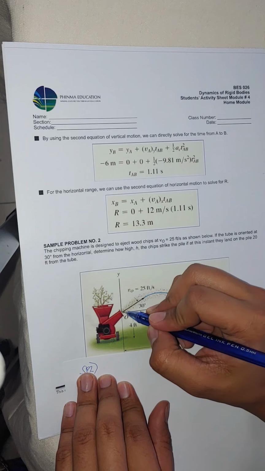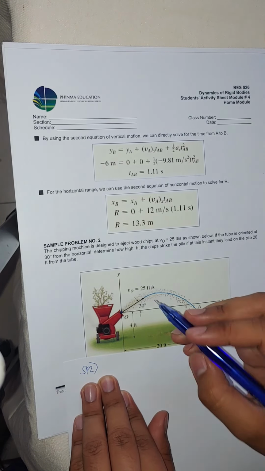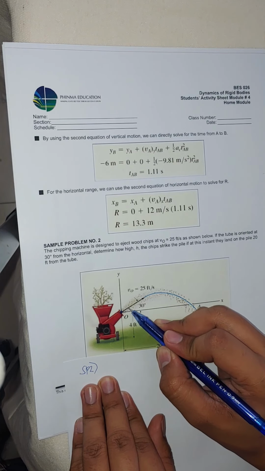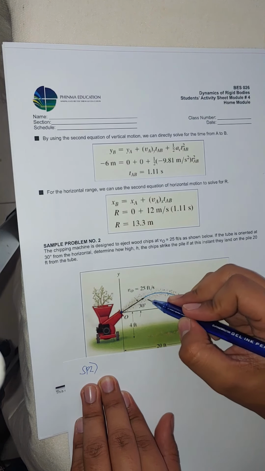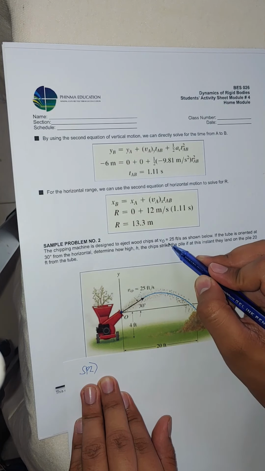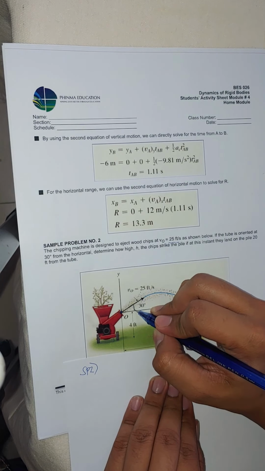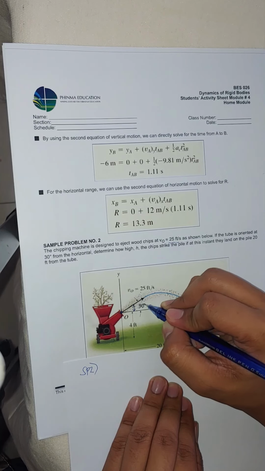In this problem, we take this point as our origin, and the motion of the projectile moves like this. Our initial velocity is 25 foot per second, so these are English units, and it was ejected at an angle of 30 degrees.